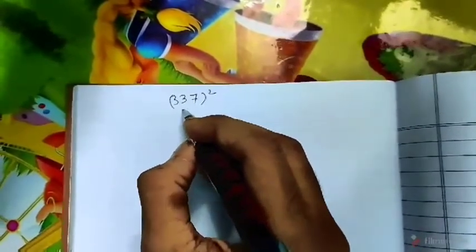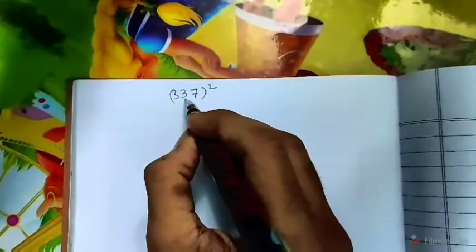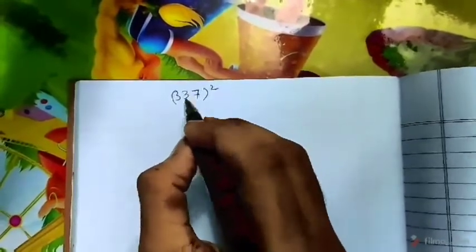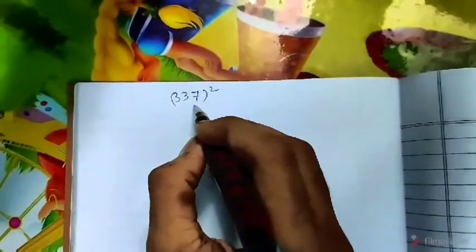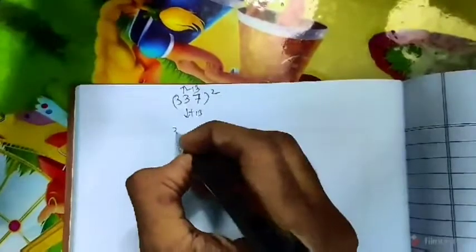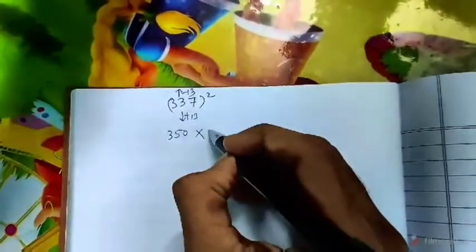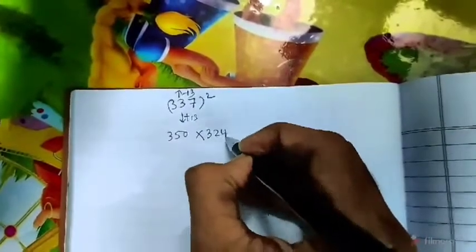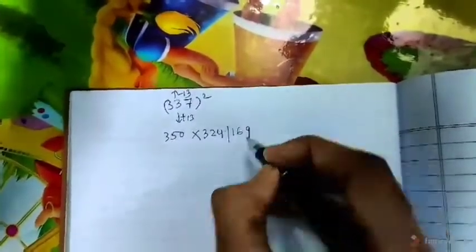And this is our last example. This is a little bit different from the previous ones, because if we add 37 and subtract 37, it will be a little bit complicated, because then we have to find the square of 37. Instead we will add 13 and subtract 13. By adding 13 we get 350, and by subtracting 13 we get 324. And we know the square of 13 is 169.